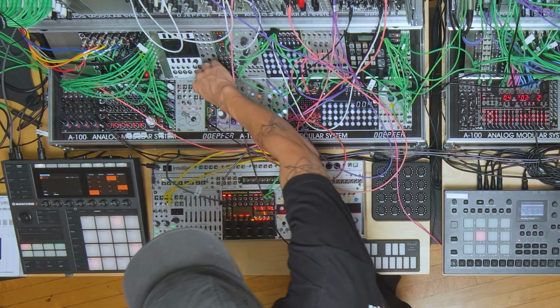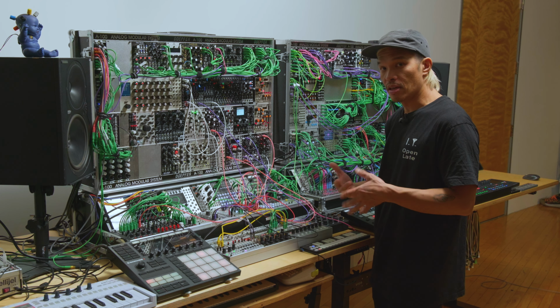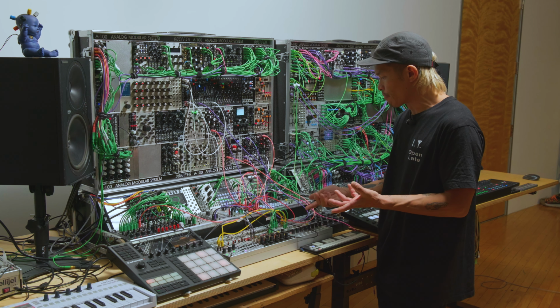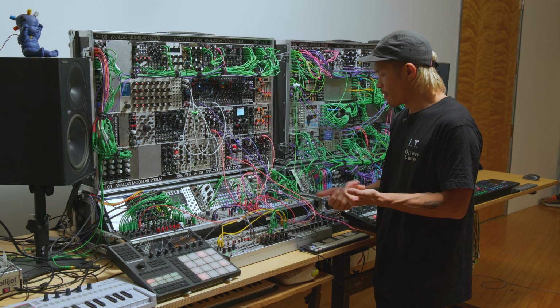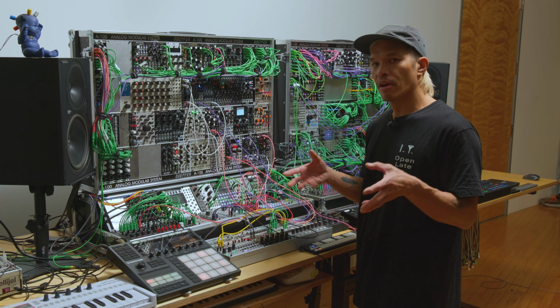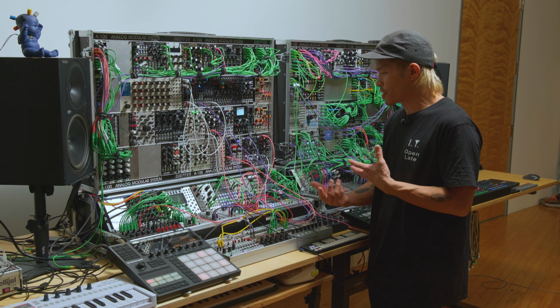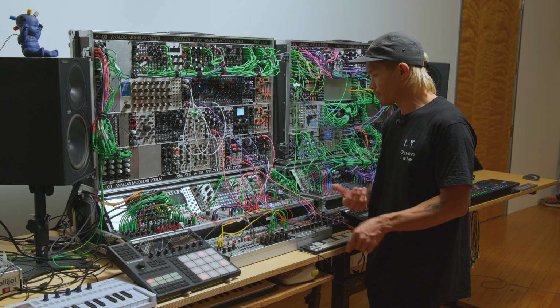Now the magic with Euclidean sequences comes when you begin to throw it odd numbers. When you throw it odd numbers, it's going to attempt to cram that amount of events into those 16 steps. So if you feed it 5 events over 16 steps, it's going to do its best to mathematically distribute 5 events over 16 steps. And you get all these really interesting rhythms as a result.